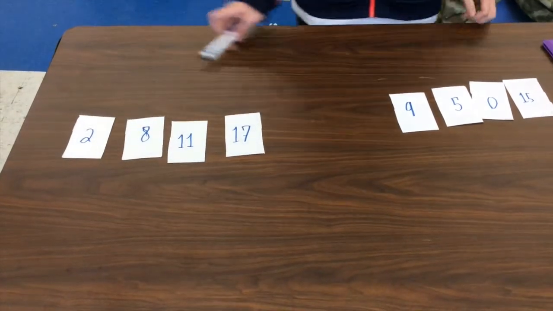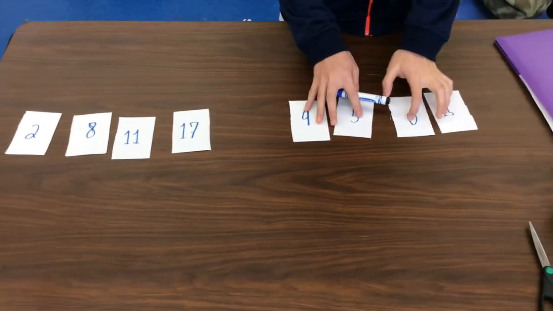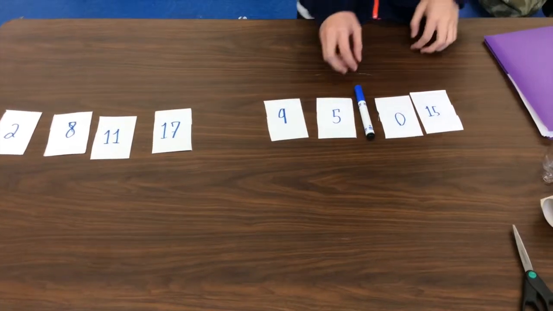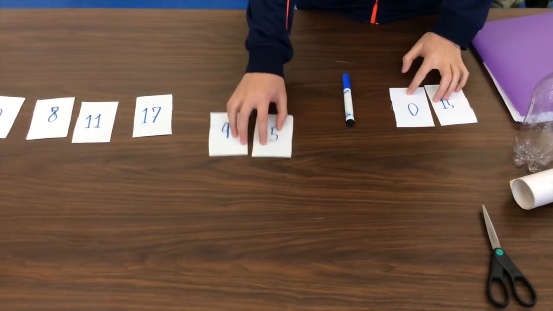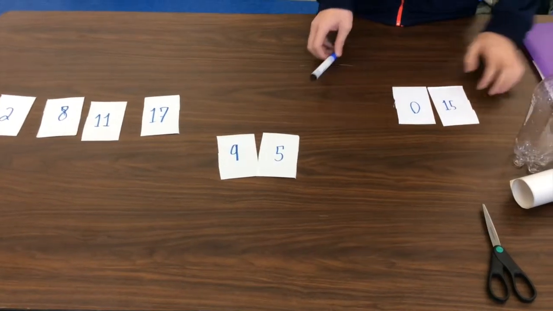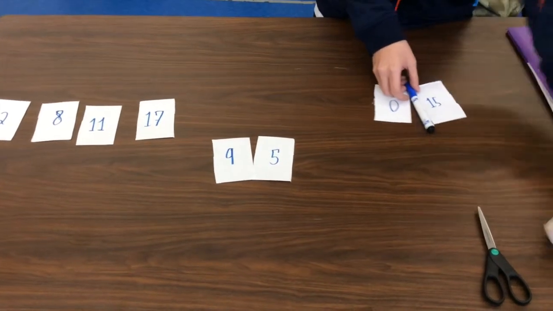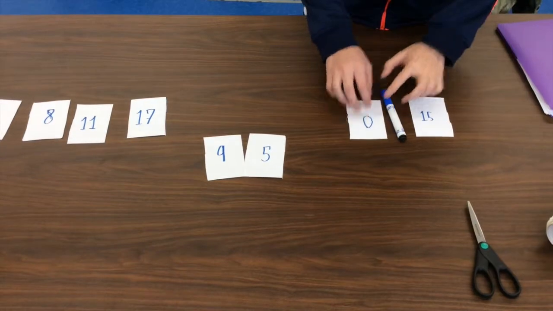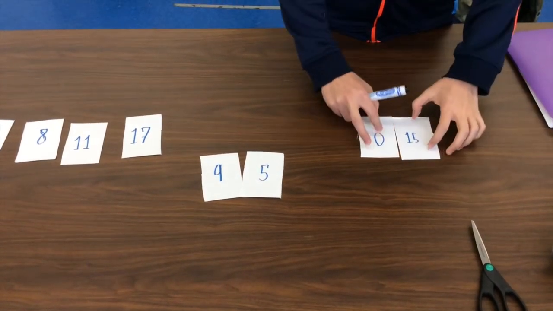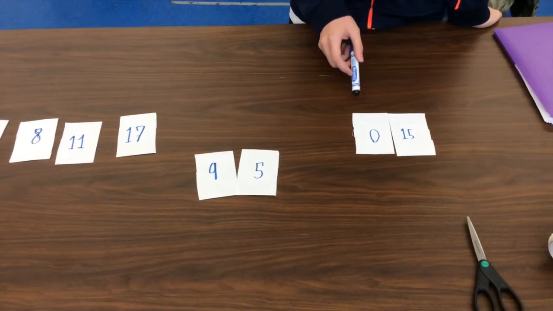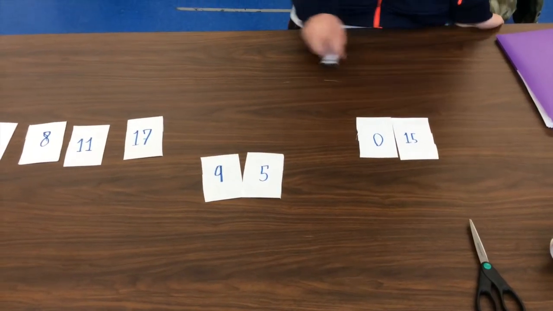Now, we're going to look at this half that we just ignored. We're going to split this in half. Ignore this part. And then do the same for this. I'm going to split these in half since they're both by themselves. We can basically merge them. Now we're going to check if they're sorted. 0 is less than 15, so it's good.